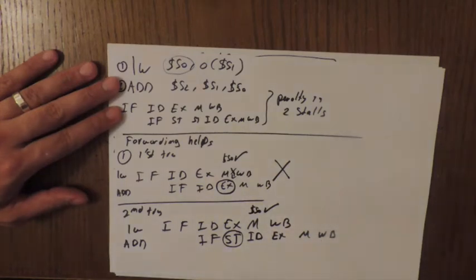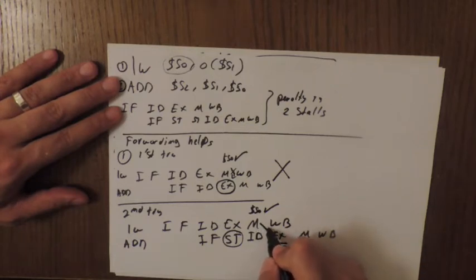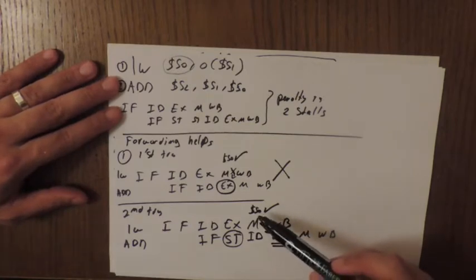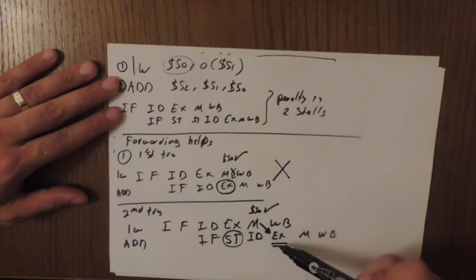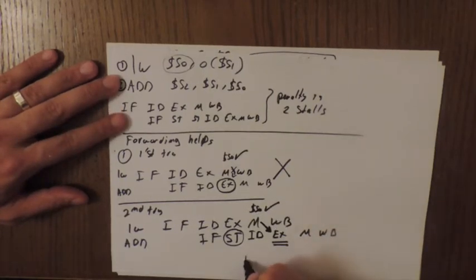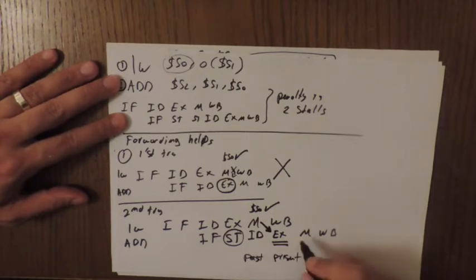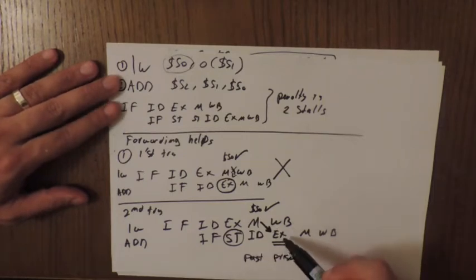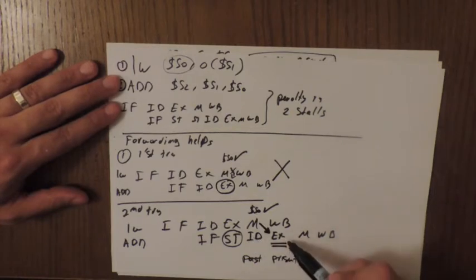And I need this value at the EX stage. So I can perfectly now add this arrow. With this arrow, the value of S0 is forwarded to the execute stage, and this is perfectly fine because this is the past and this is the present. So I can perfectly use a value from a previous stage in the execute stage.